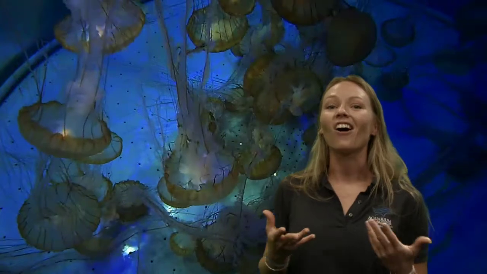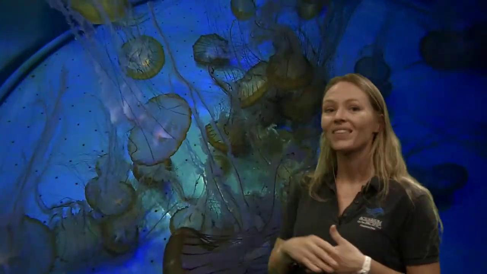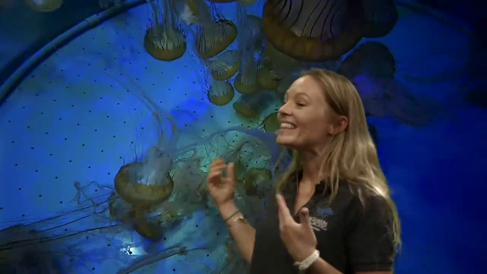Now jellies, again, they're not actually fish. These are what we call a cnidarian, and they are invertebrates. And one characteristic of a cnidarian is their stinging cells. Now, what do you think that they might want to use their stinging cells for? Not really to maybe scare anyone, but they actually do use them to catch their food.